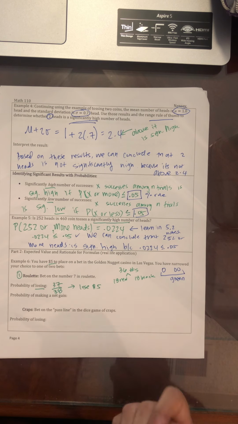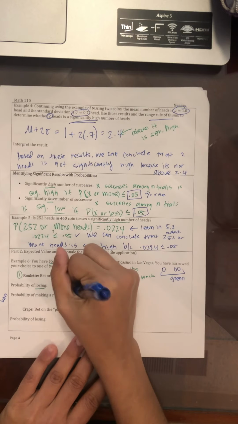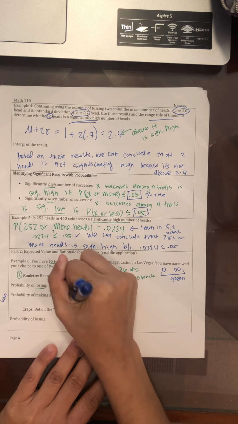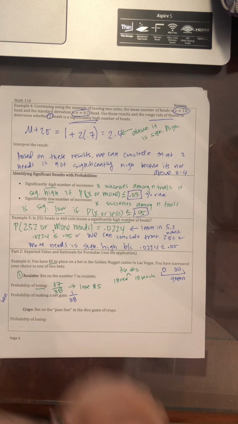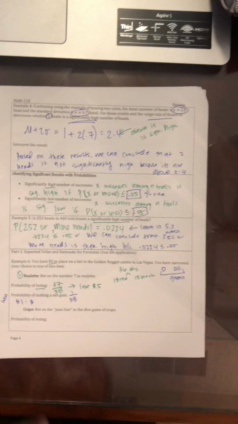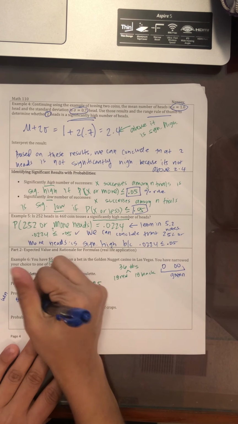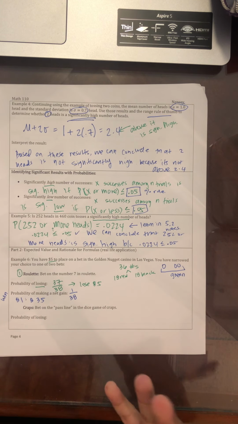Okay, what happens if you win? This one's going to be winning. The probability is 1 out of 38. And what are you going to win? Now, again, this number is given to you, but if you bet $1 and you hit the number that you bet on, you win $35. You technically win $40, but you bet $5, so you win $35.